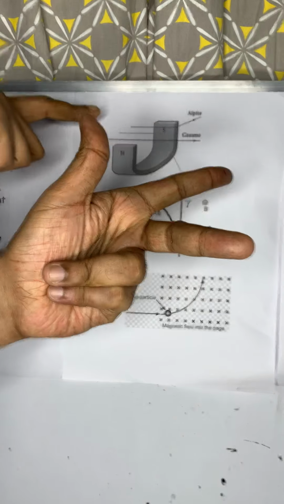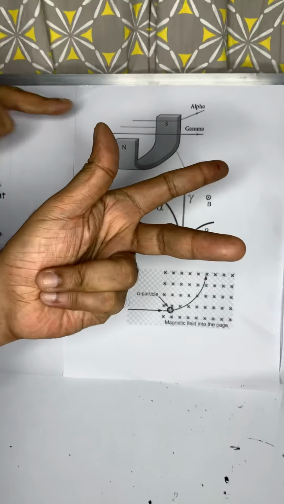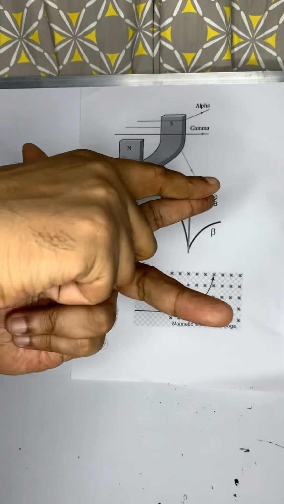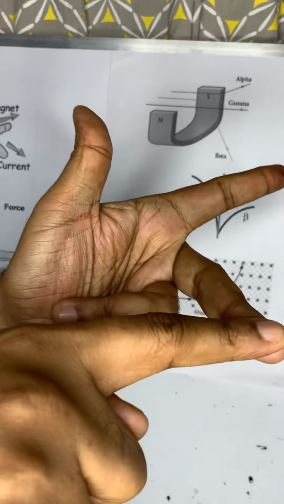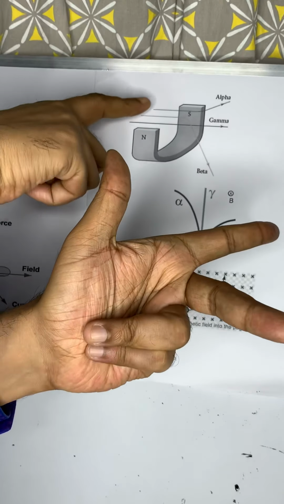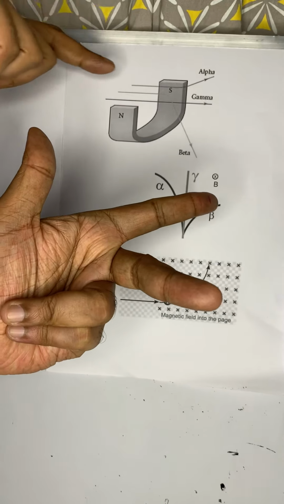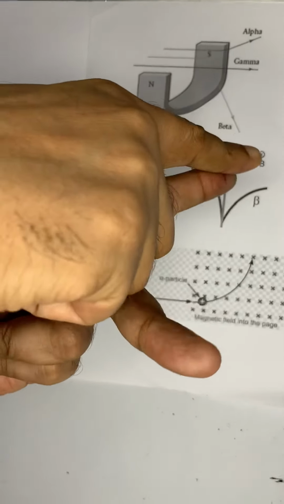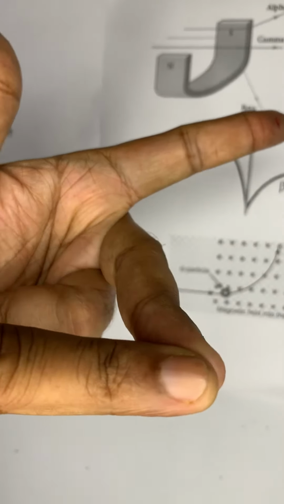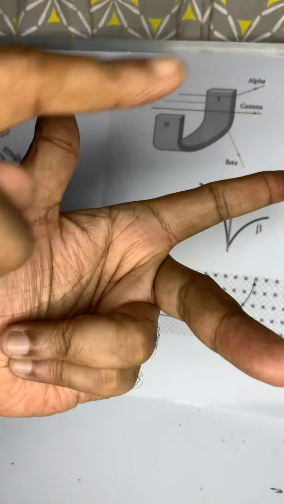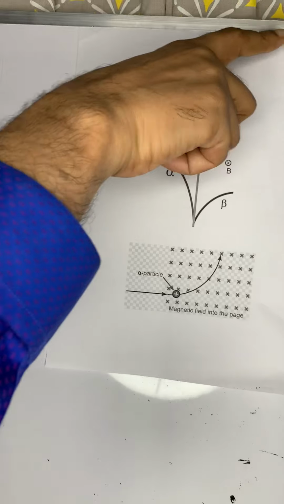And you see the alpha particle. Alpha particle is positive charge. So the direction of the positive charge is called the direction of the current. So this is the direction of the magnetic field, and this is the direction of the current. Then this is the direction of deflection. So you see alpha particle is just moving perpendicular to the magnetic field. So this is the magnetic field, and this is perpendicular to the magnetic field, and this is the direction of the alpha particle. Then alpha particle will move obviously in the upward direction. You see the alpha particle is moving upward.